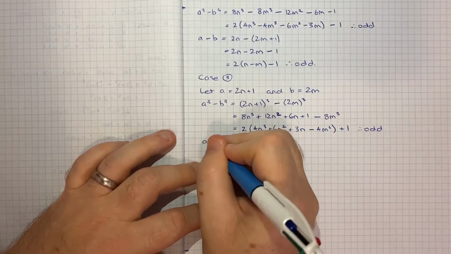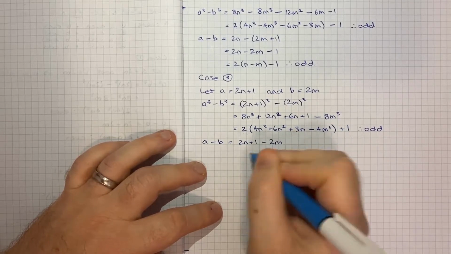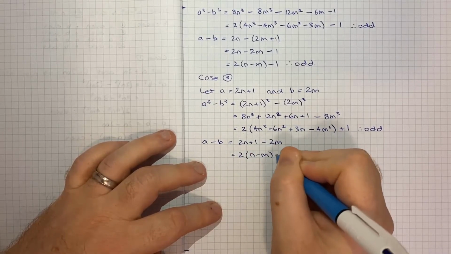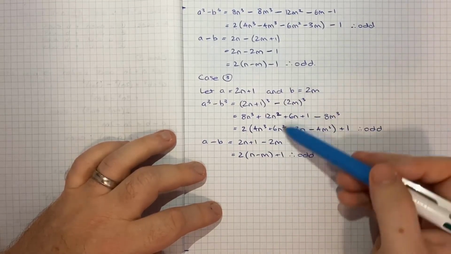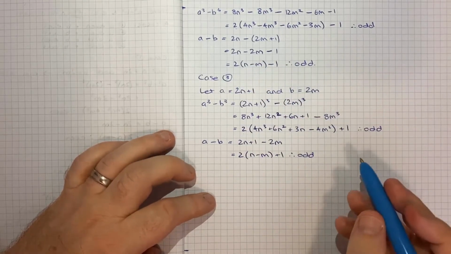Now a minus b will be 2n plus 1 minus 2m, which I can write as 2 times n minus m, plus 1, also odd. So as I explained, we get the same result as case 2. They're basically the same thing.